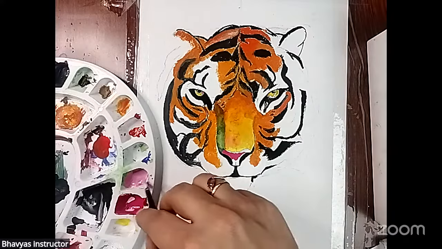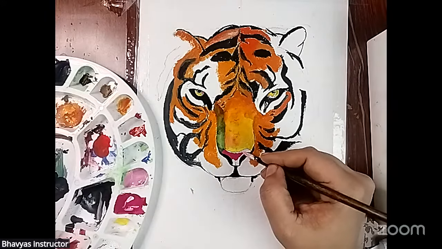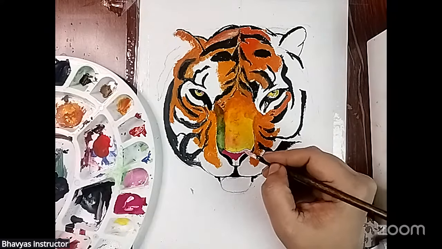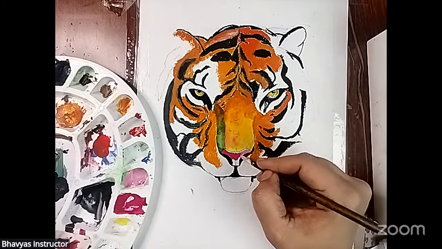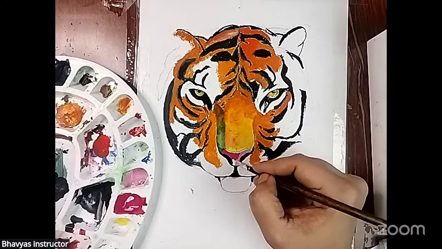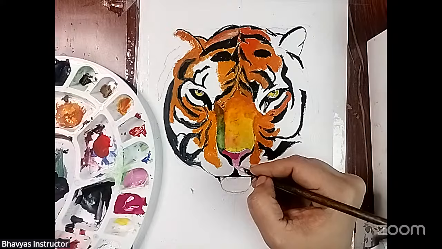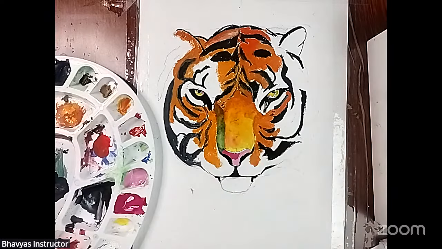Okay. When sunlight touches its nose, there forms a little lighter value, a mid value. So just add a little mid value here and then you can pull it down with the same mid value. Okay.